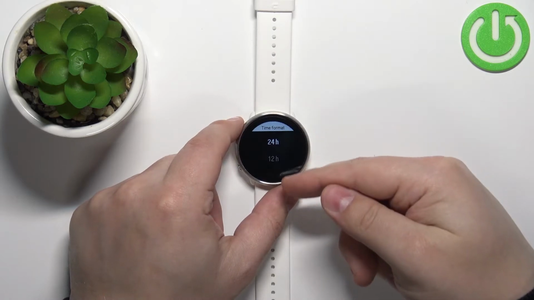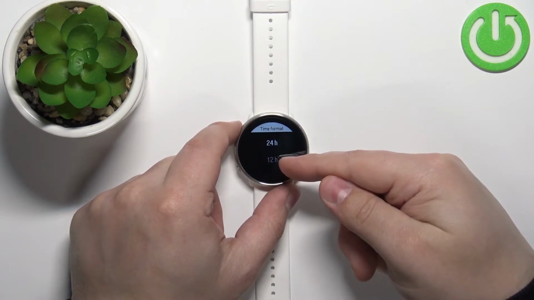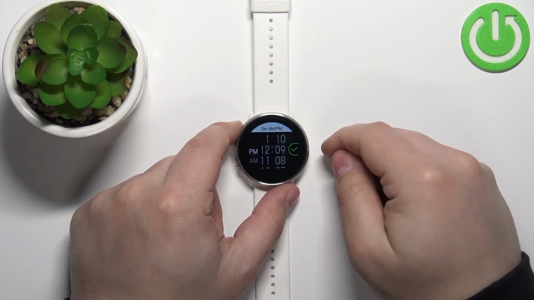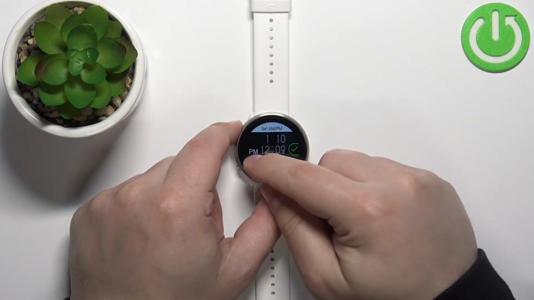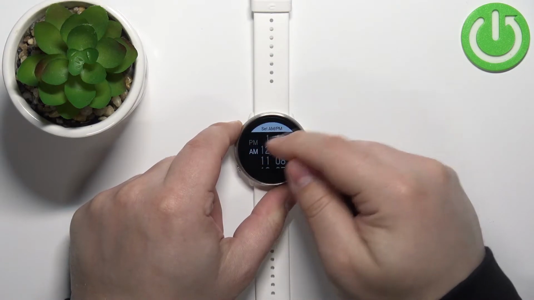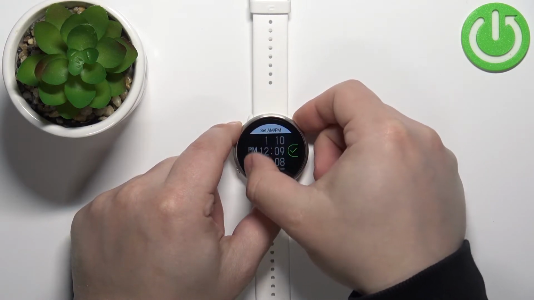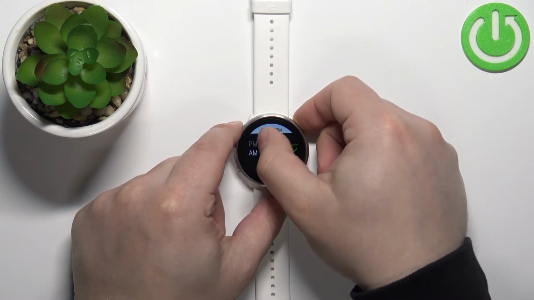Here we can select the time format. We have 24 hour or 12 hours. Select the one you like. And right here we can set the time. We can change between AM and PM because I selected the 12-hour format. So you can select between PM and AM like that by swiping up and down.